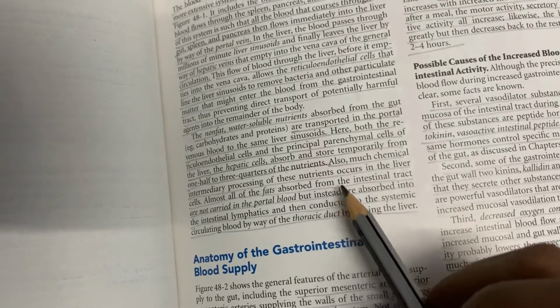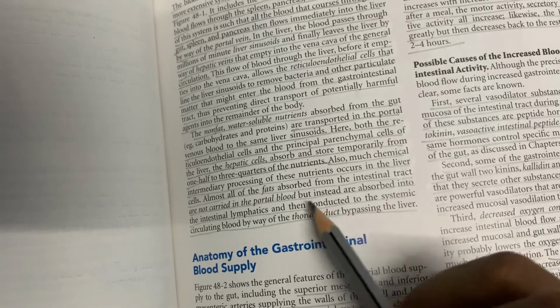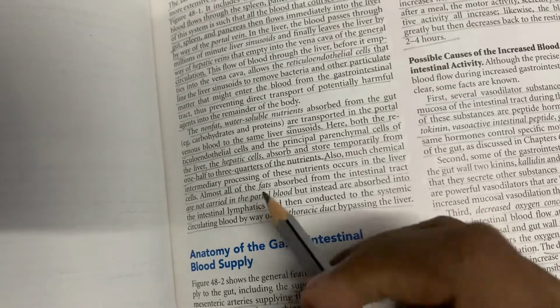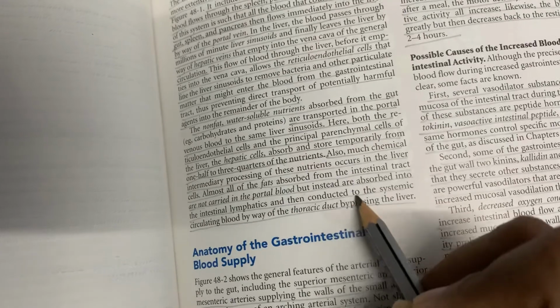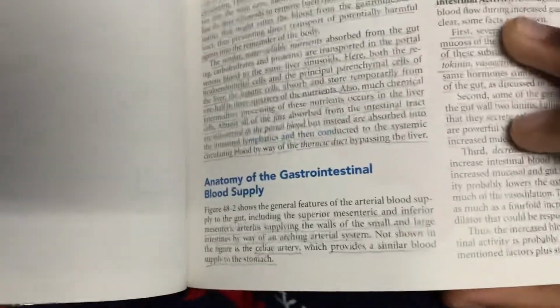Almost all of the fats absorbed from the intestinal tract are not carried in the portal blood, but instead are absorbed into the intestinal lymphatics, that is the lacteals in each villus, and then conducted into the systemic circulating blood by way of the thoracic duct, bypassing the liver.